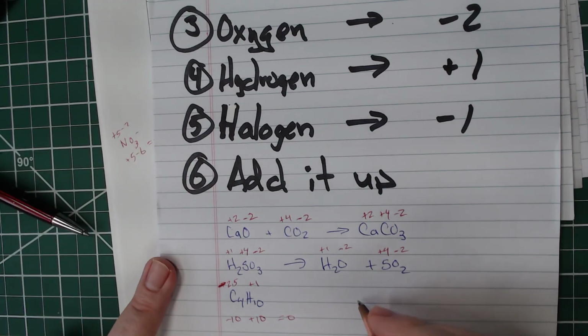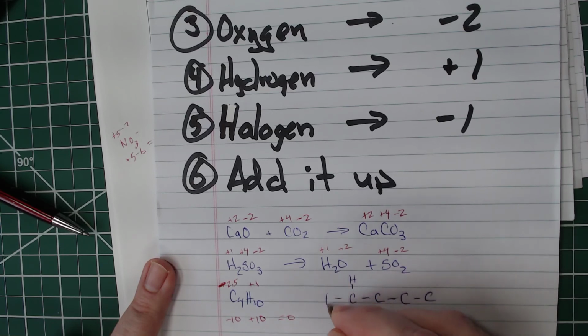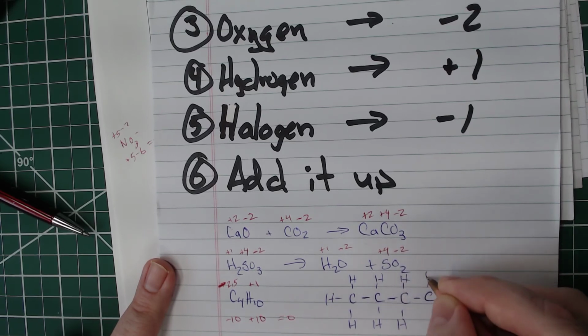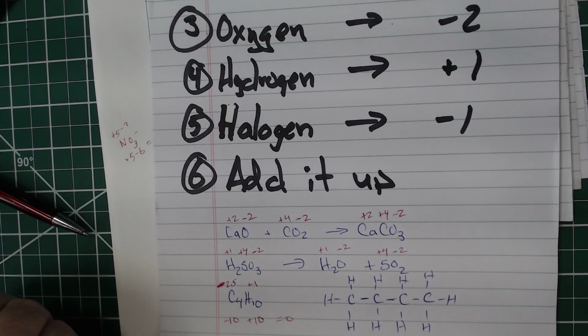Well, yes, it is. And the reason for that, I'm going to draw. Now, we haven't done Lewis structures, so don't freak out if you don't get this. I'm going to draw butane here. And here you'll notice that on this butane, there are two different types of carbons. There are carbons that have 2 hydrogens attached and carbons that have 3 hydrogens attached.